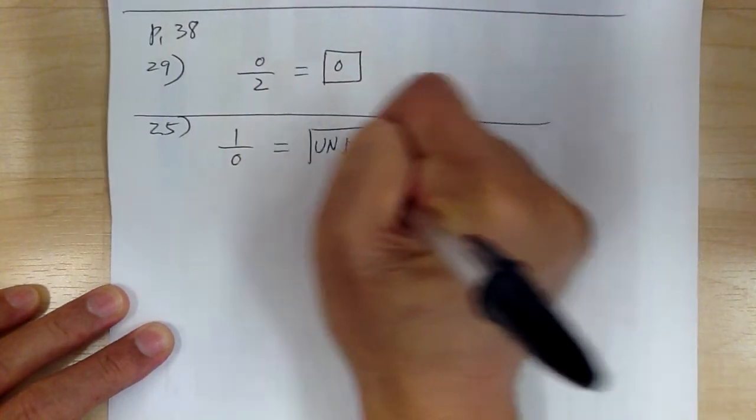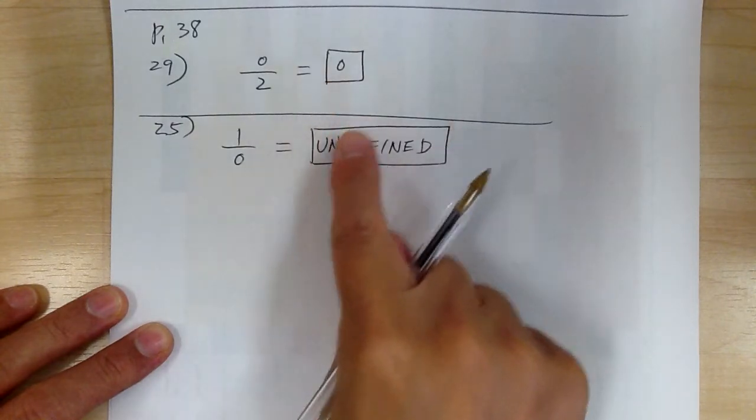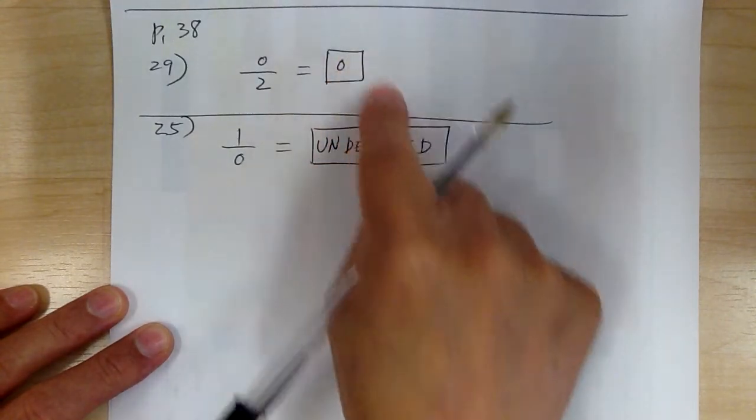And that would be your answer. So make sure you box your answer so I know what is your final answer. So box your answers.